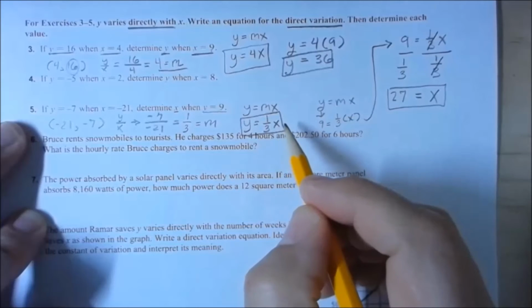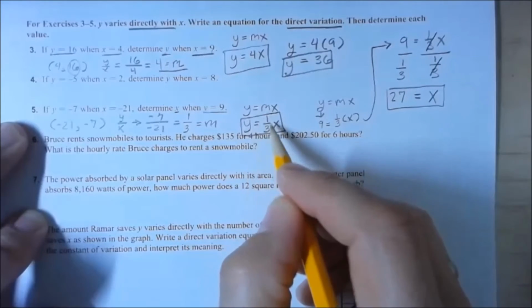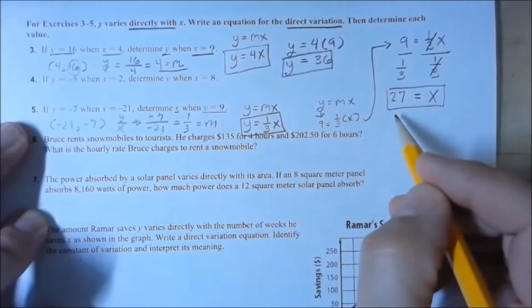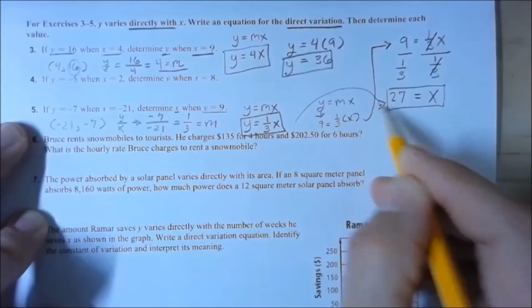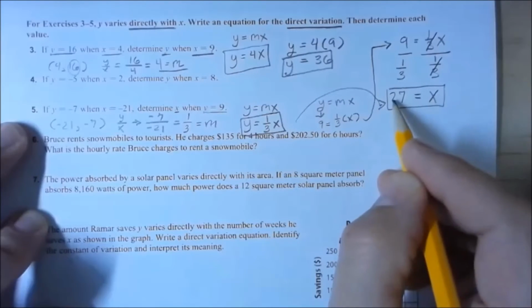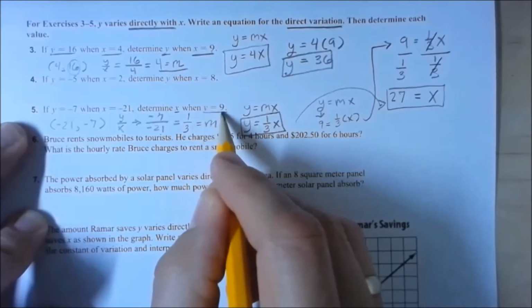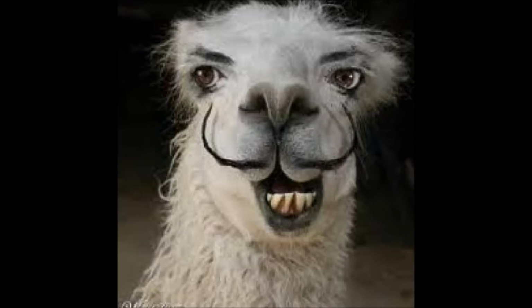So the first part of the answer is y is equal to 1/3 x. That's our equation. The second part of the answer, and I'm just going to draw a little arrow over here, is right there. And it's x is equal to 27 when y is equal to 9. Also keep in mind that you could go ahead and put the 9 is equal to 1/3 times x into numerical solve and then solve for x, and it'll do the work for you if you need that extra support.